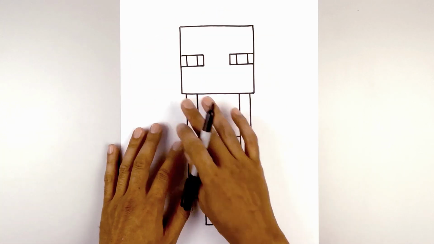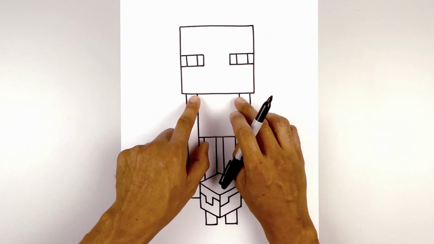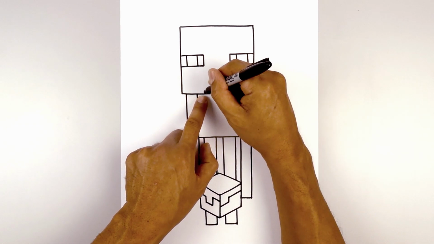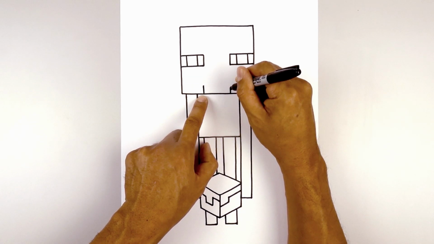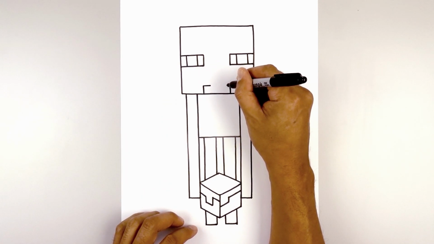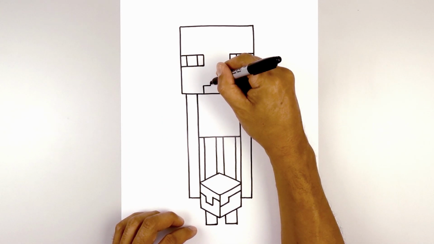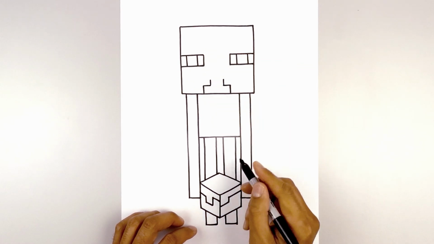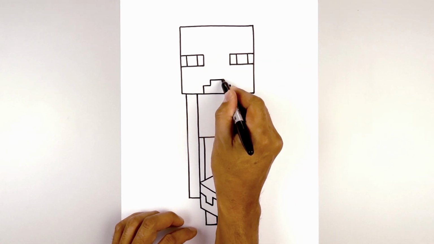Now we're going to go in and add some pixel detail to the body. Let's start with the head. From the inside of the arm, we're going to step in, we draw two straight lines going up. Now we're going to come in with a short line, we'll go up, and we'll close off the top with a straight line.